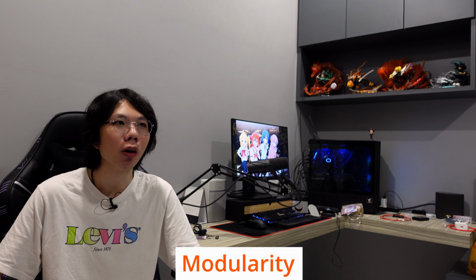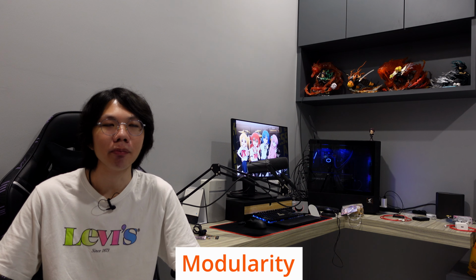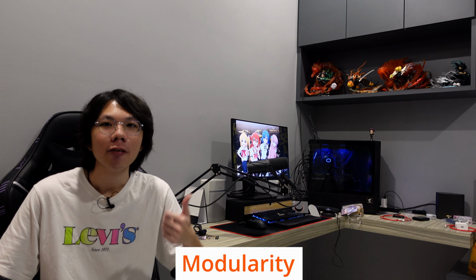So that pretty much covers the three main specs of a power supply, and the fourth one is not really that important anymore, at least in modern days. That is the modularity of the power supply, meaning there are fully modular, semi-modular, and non-modular power supplies.